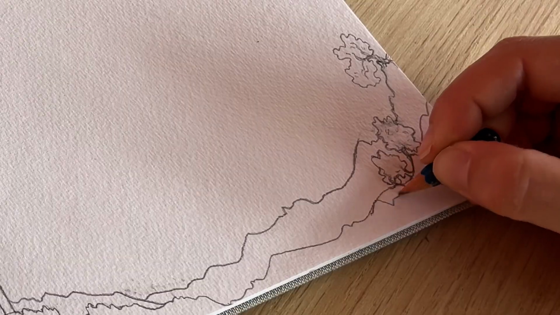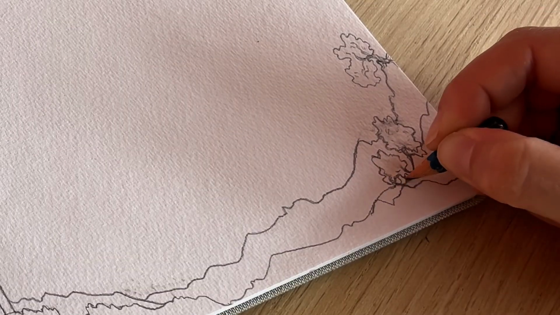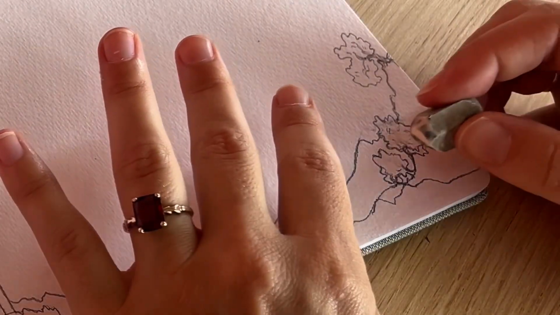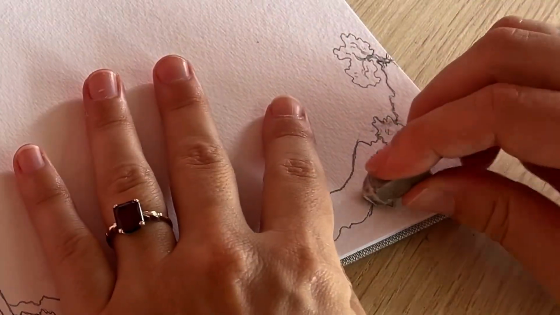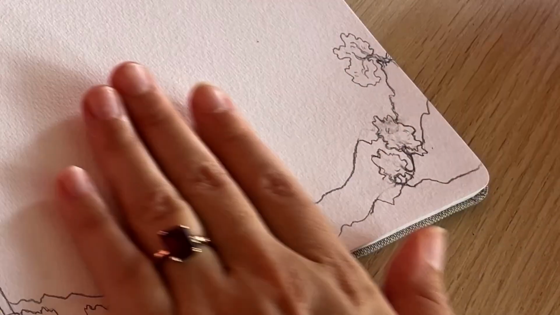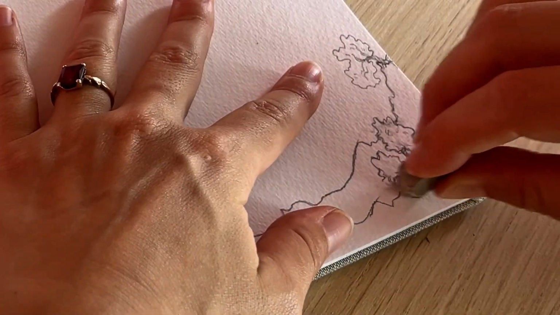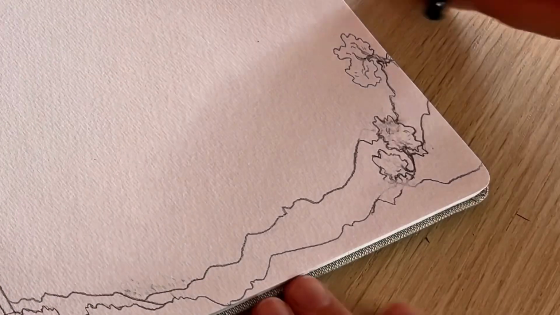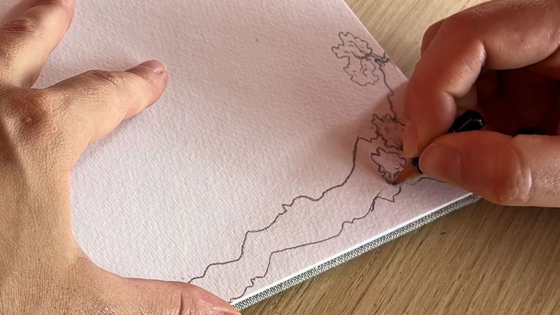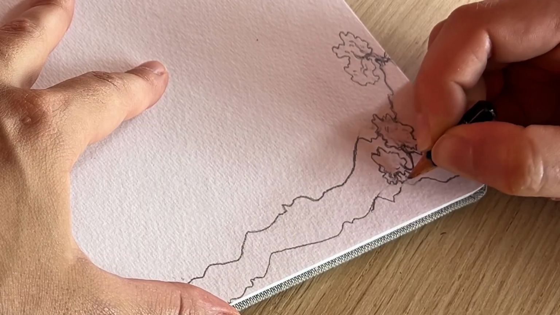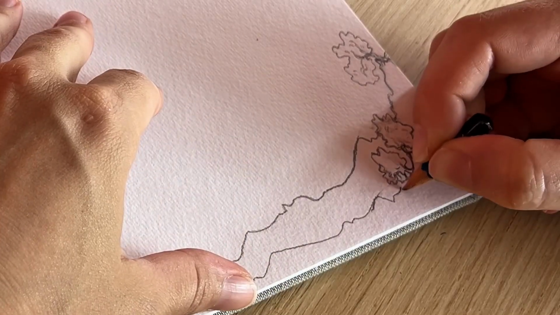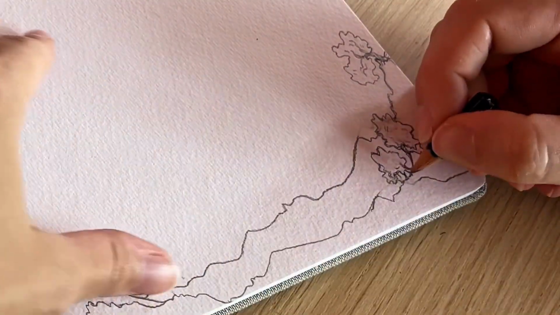And this one can also do a little, so that the shape of the tree doesn't get too lost in, well, now it's more like a bush.